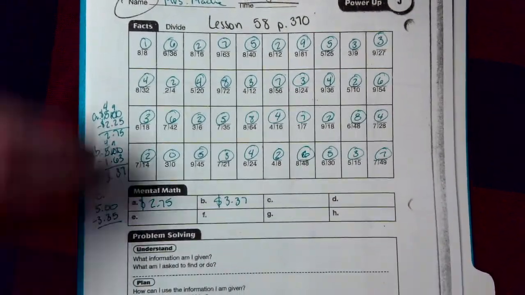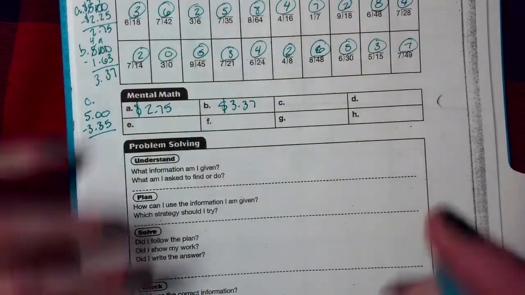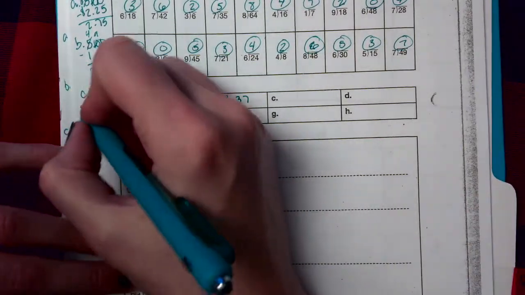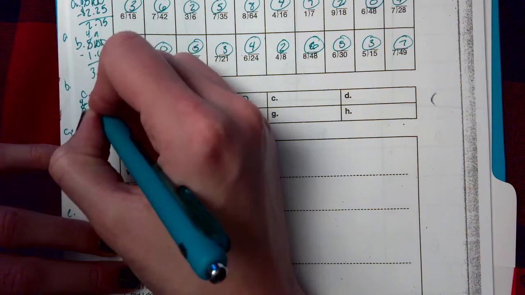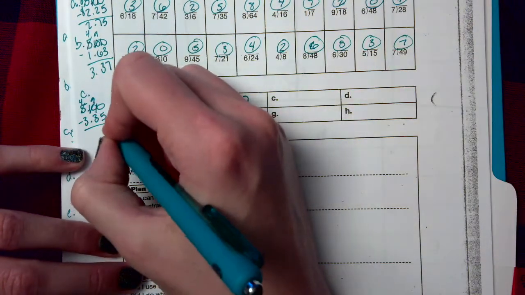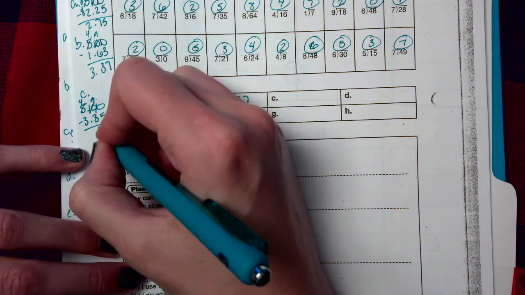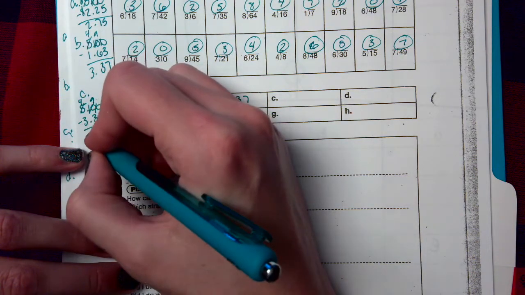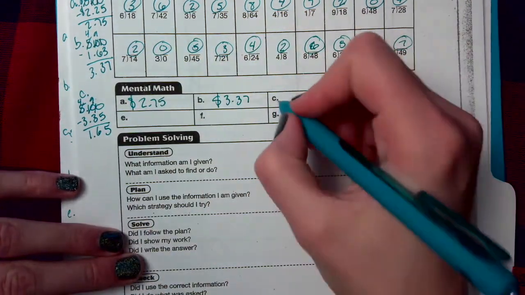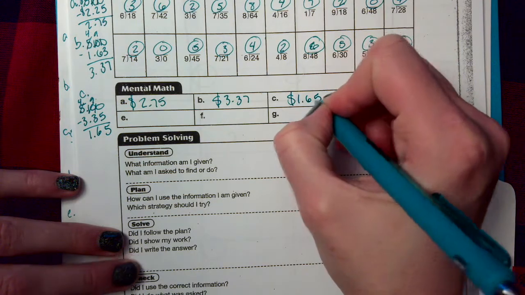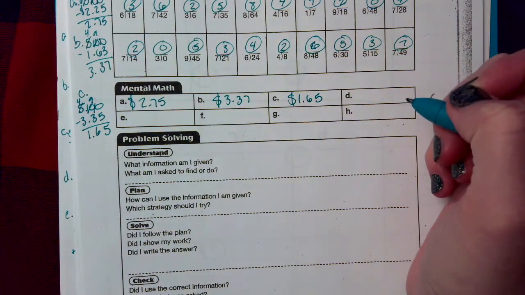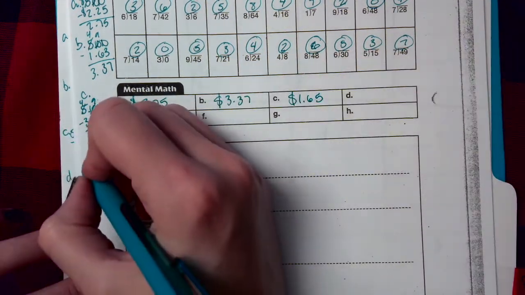C, $5 minus $3.35. 0 minus 5, can't do that. Cross out the 5, make it a 4, change 0 into 10. Cross out 10, make it a 9, change 0 to 10. 10 minus 5 is 5. 9 minus 3 is 6. 4 minus 3 is 1. So you get $1.65.